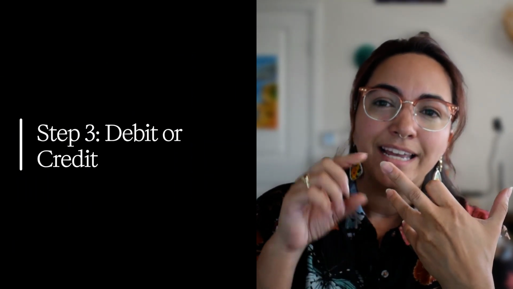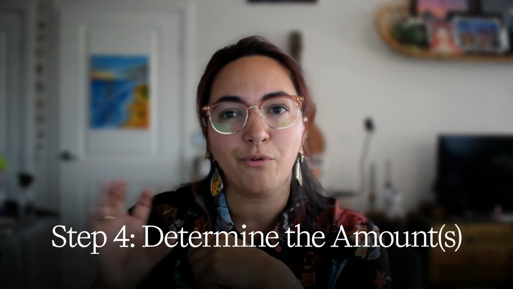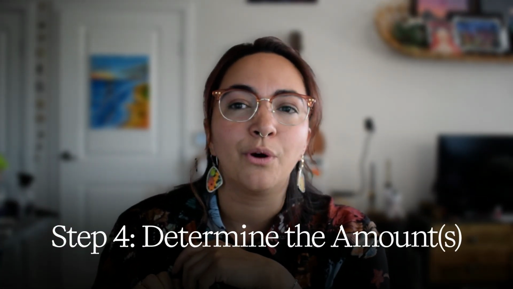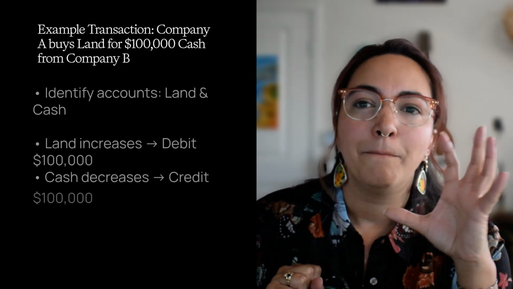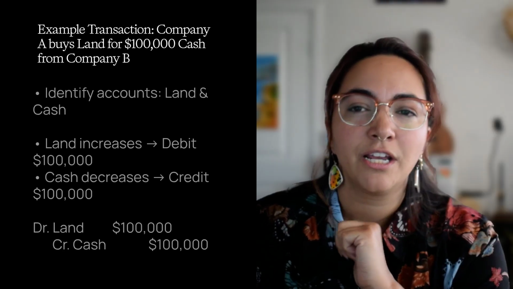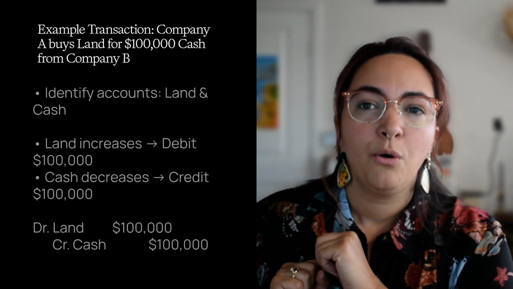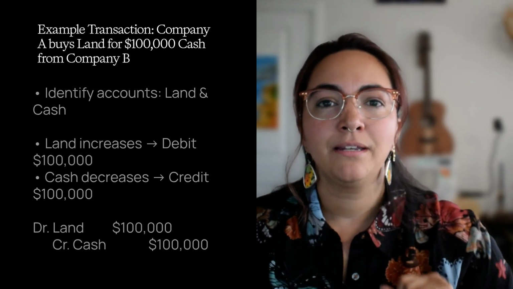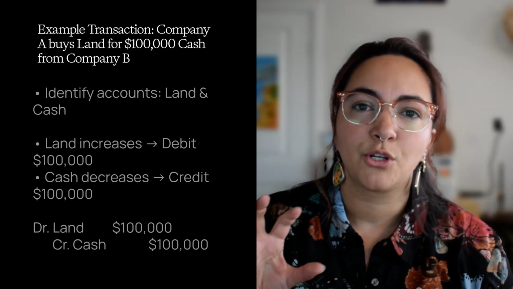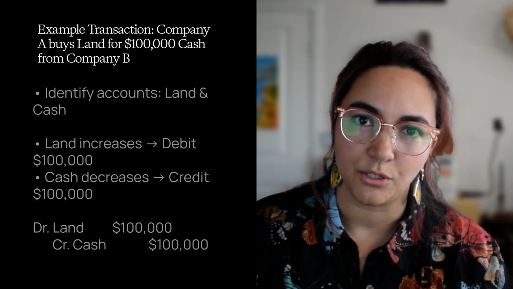So we've gone through the steps of figuring out what is the account and is it going up or down? And now step three, is that going to be a debit or a credit? So we are on the final stage, step four, which is just figuring out what is the amount. When we look at this transaction, Company A bought land for cash. It was $100,000. We're just going to see debit land $100,000, credit cash $100,000. We've built our first journal entry.